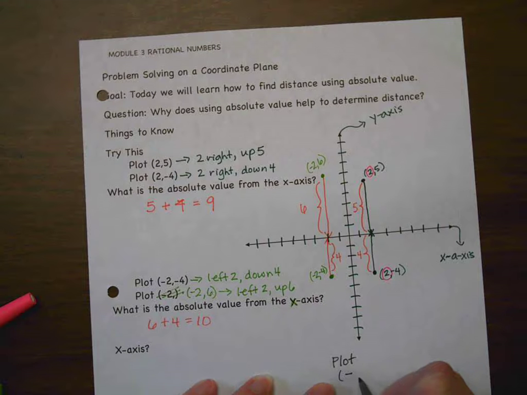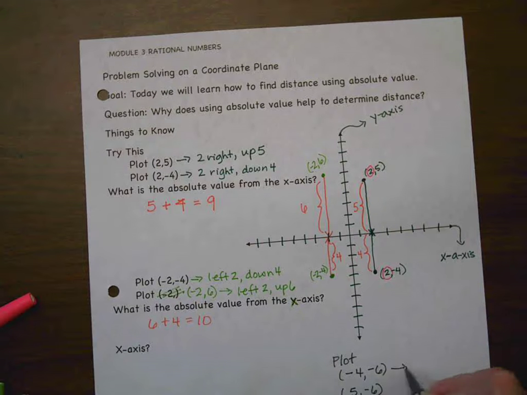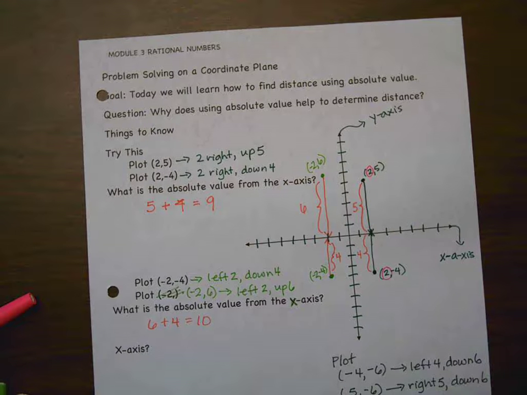let's do -4, comma, -6, okay? And then I would also like you to plot 5, comma, -6, okay? So let's try that one instead. So this one means go to the left 4 and down 6, and this one means go to the right 5 and down 6. Okay, so we're going to try that one this time, see if we get a little bit different results.